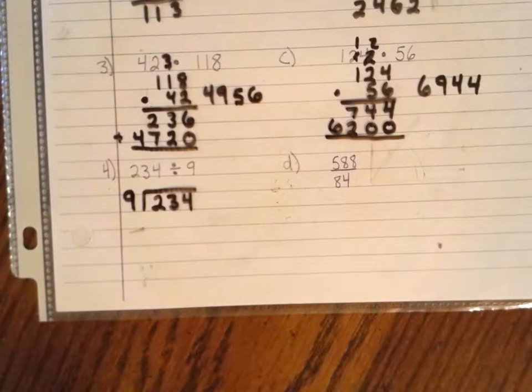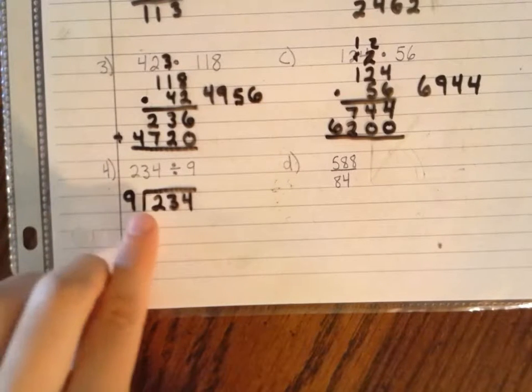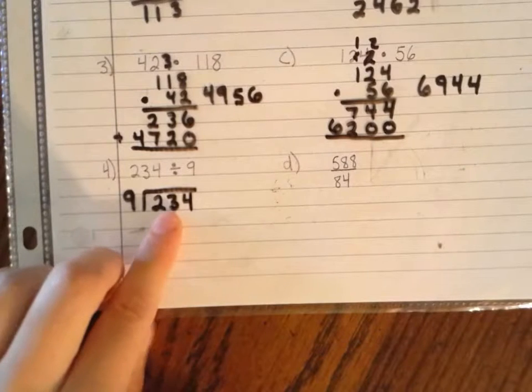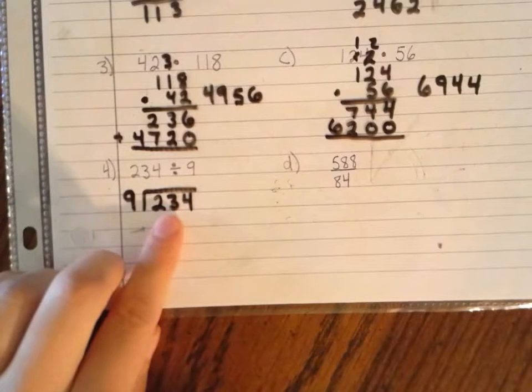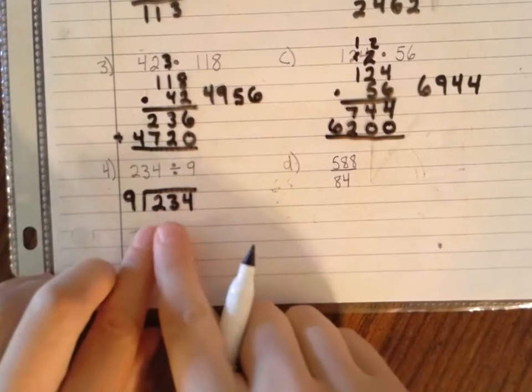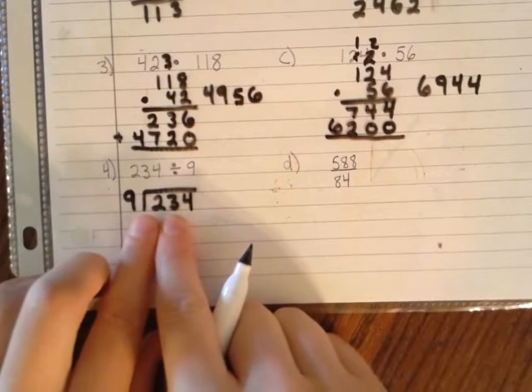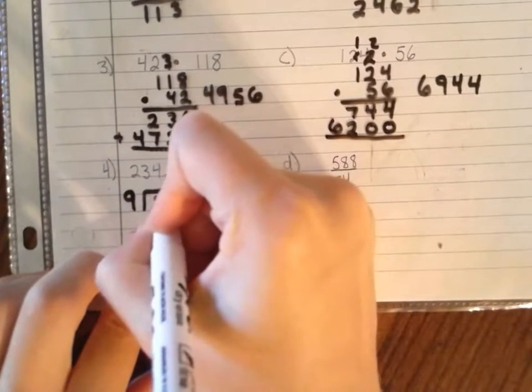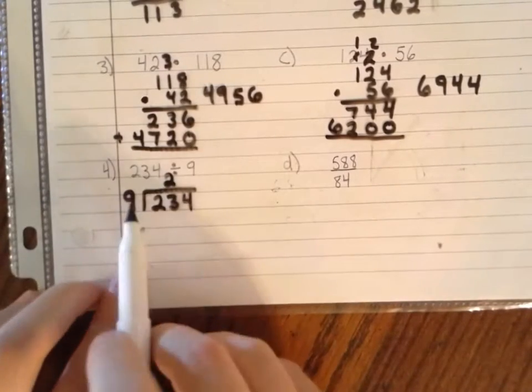The number that you say first goes on the inside. So 9 cannot go into 2, but 9 can go into 23, excuse me. 9 cannot go into 2, so we have to move over to the next digit. 9 can go into 23 2 times without going over.